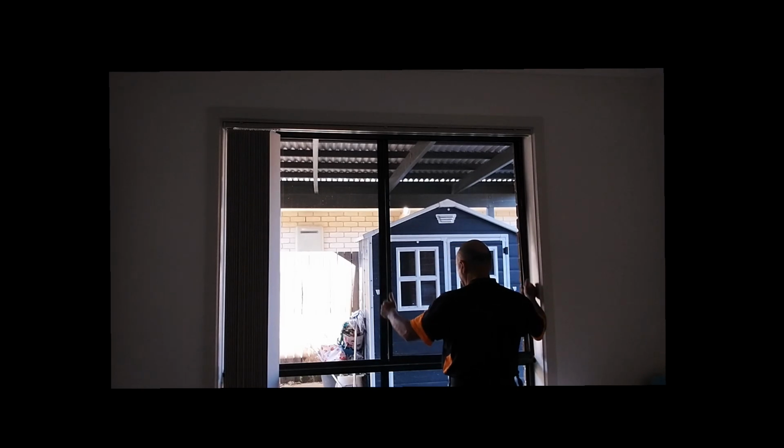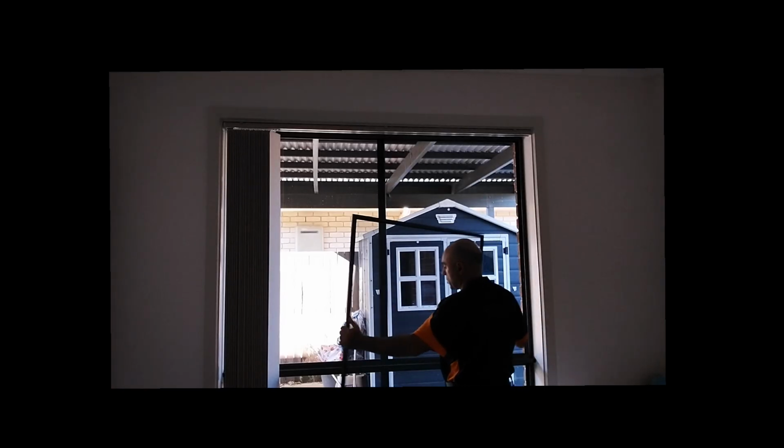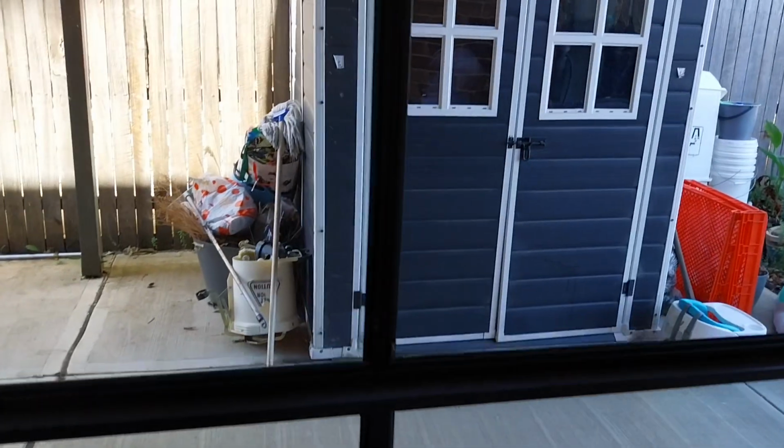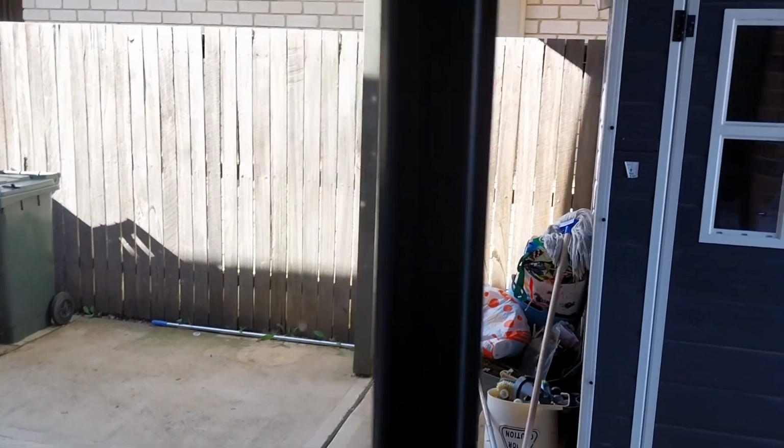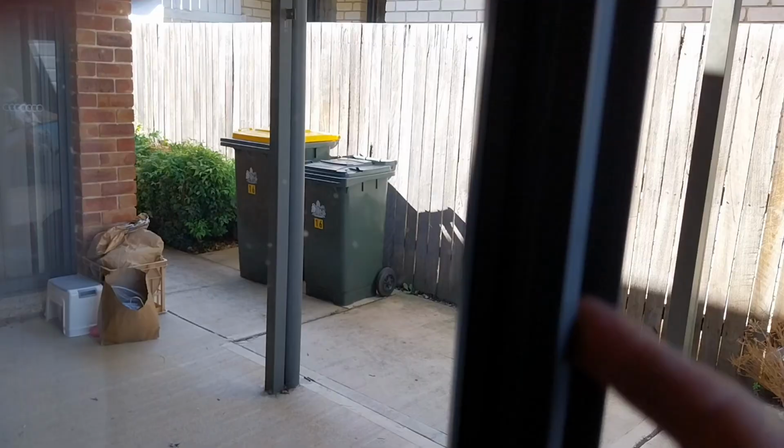Okay, I'll take it back out. Now I'm going to show you something. Okay, let's take a close look at the frame. This is with the sliding sash removed and the screen removed. Now if you look on the left side here, you can see that the screen fits into that slot there.